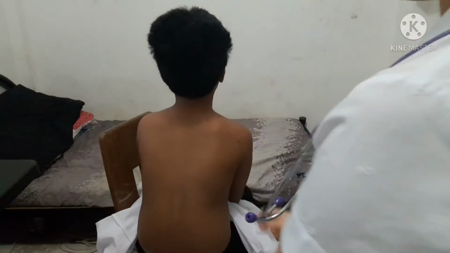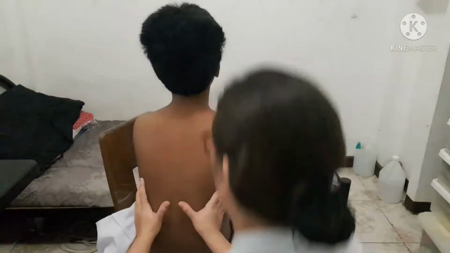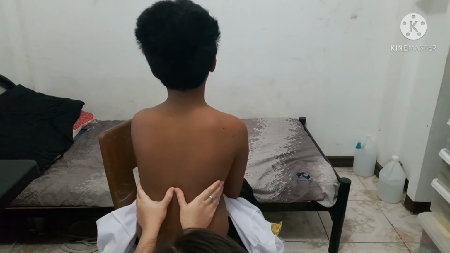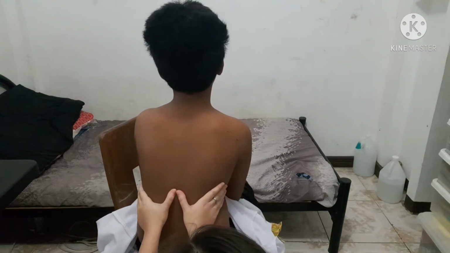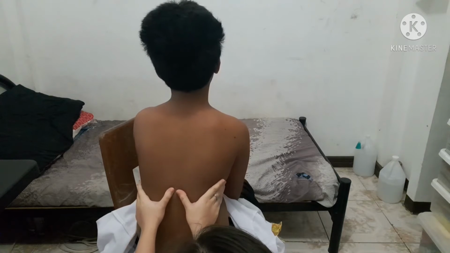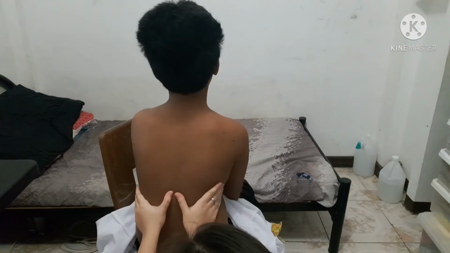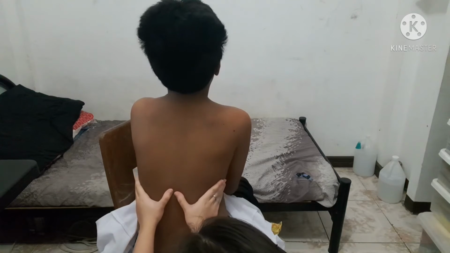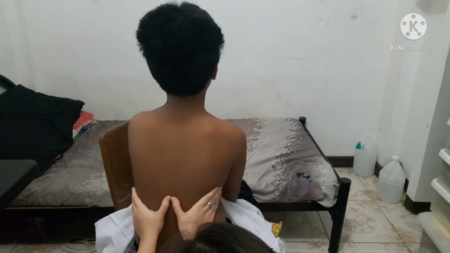Assess respiratory expansion. To do this, place your thumbs at the level of the 10th thoracic vertebra. Spread your fingers, allowing for small folds of the skin between your thumbs. Ask the patient to take a deep breath. As he does, watch your thumbs move with respiration. Their movement should be symmetrical.